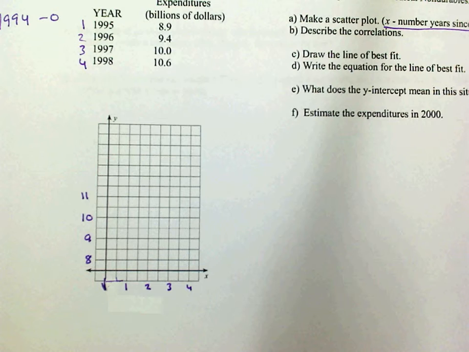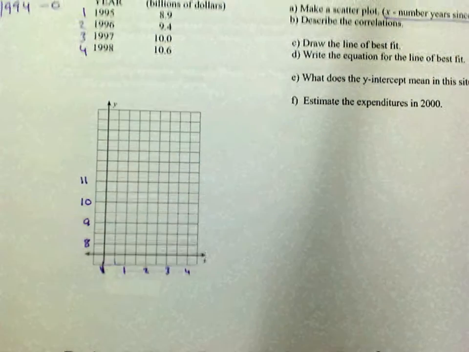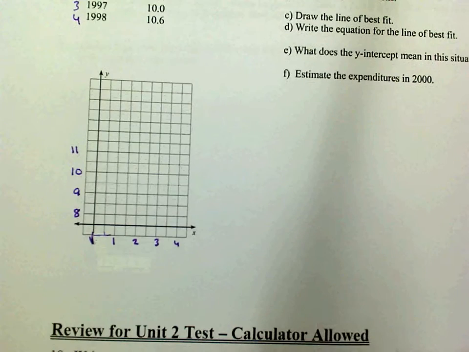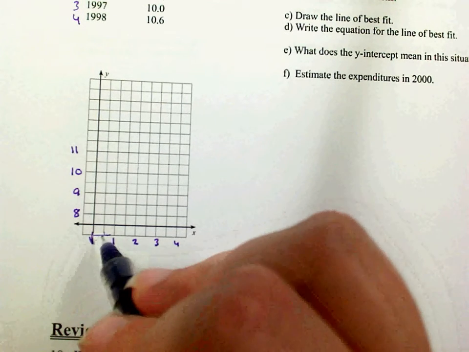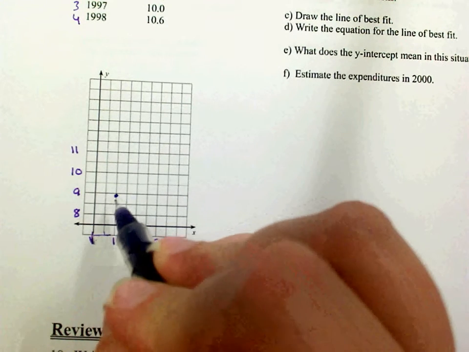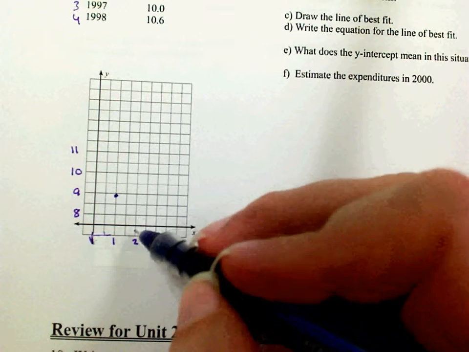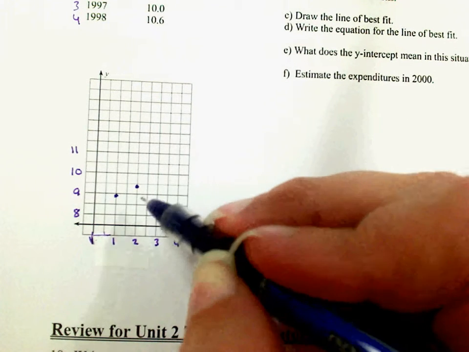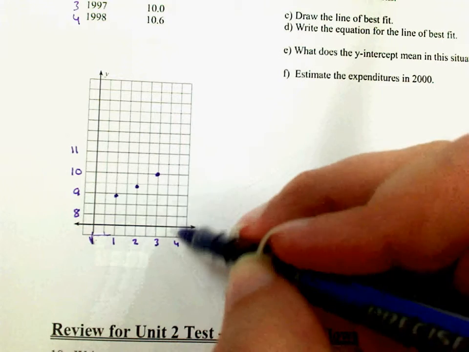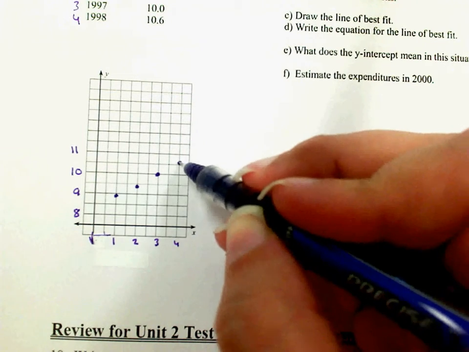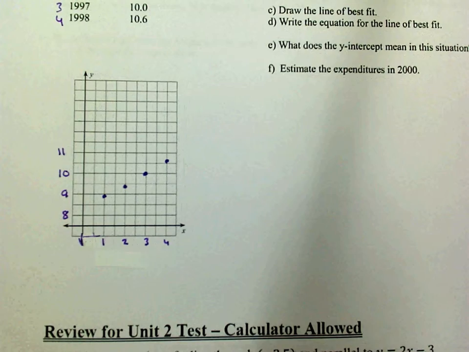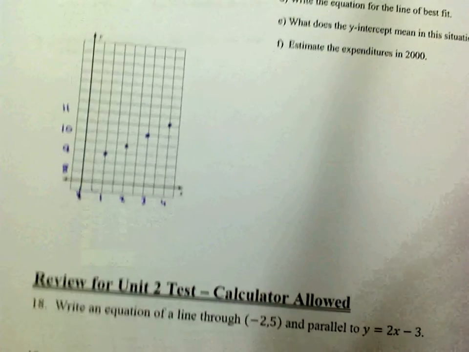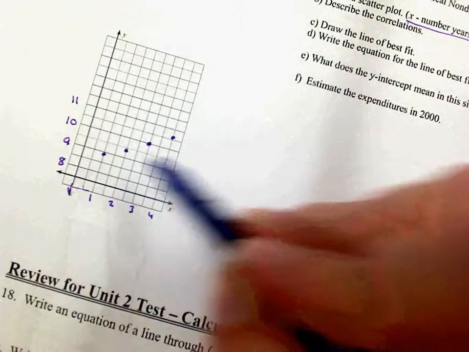Okay, if I plot this, I've got 1 is 8.9, 2 is 9.4, 3 is 10, 4 is 10.6. Doesn't get much more linear than that. So I want to sketch the what? Line of best fit. How would you describe the correlation, guys?